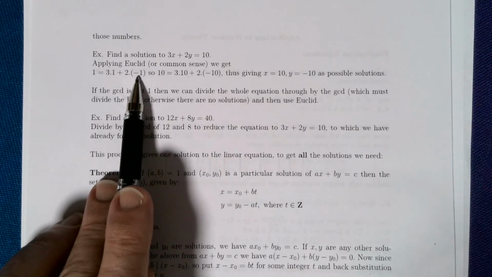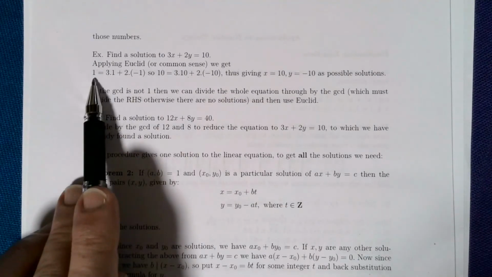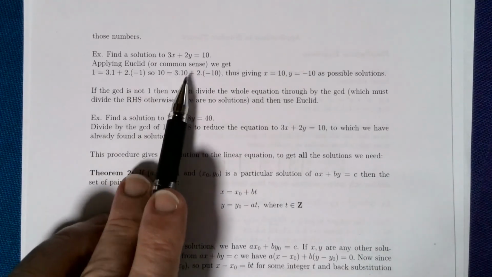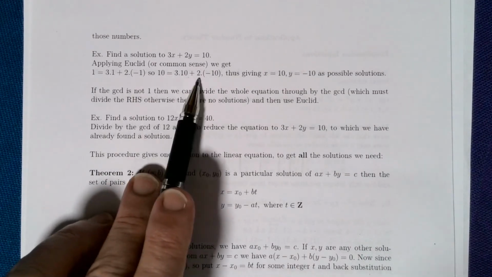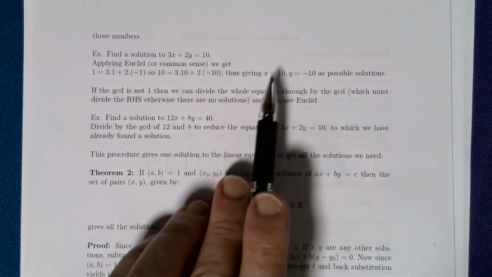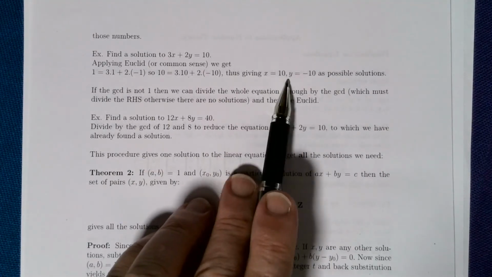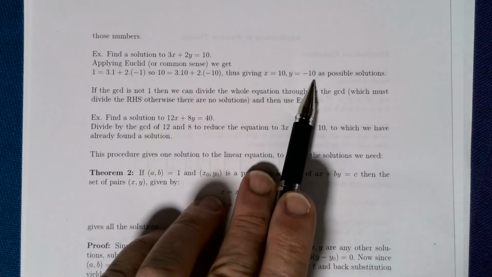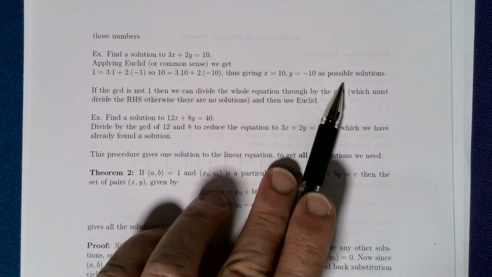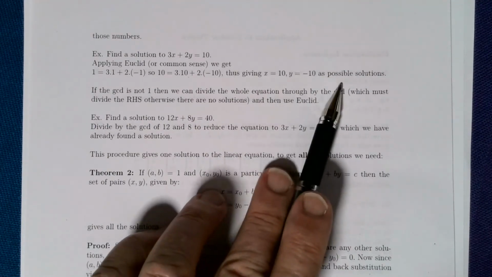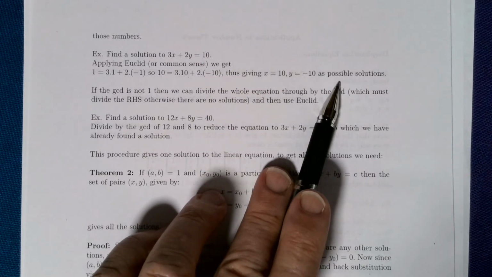So I'm going to multiply both sides by 10, and that'll give me 10 is 3 times 10 plus 2 times minus 10, and there's a solution. So we have x is 10 and y is minus 10. These are in fact solutions. There are other ones as well. We'll see how to get them all shortly.